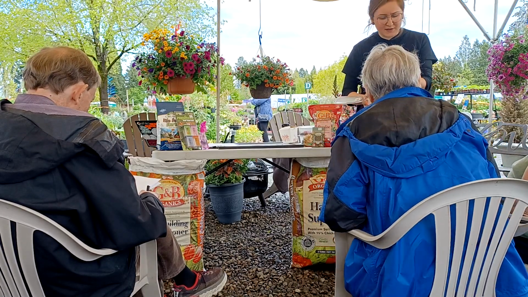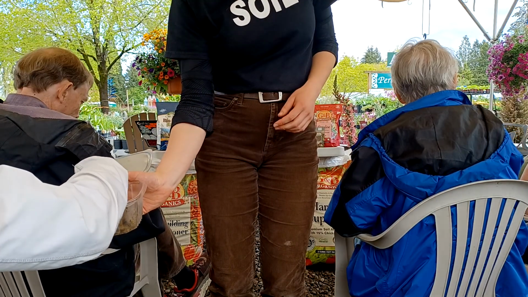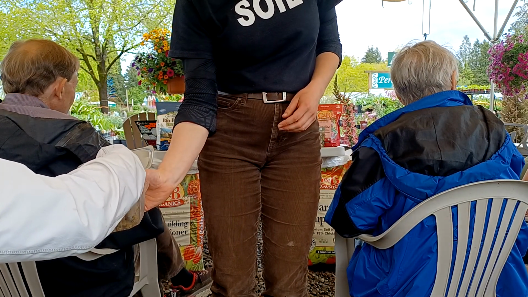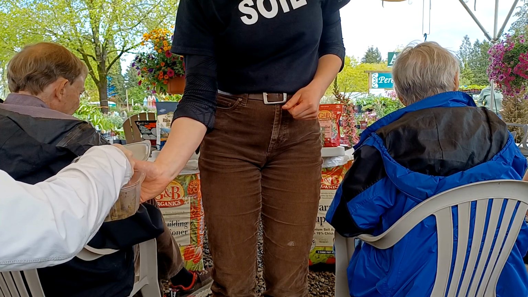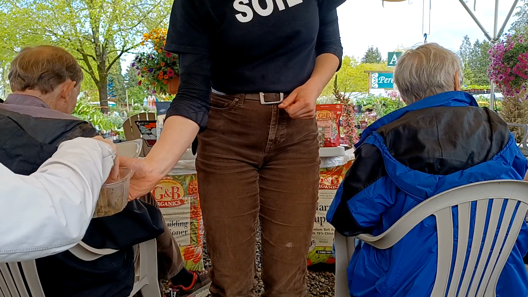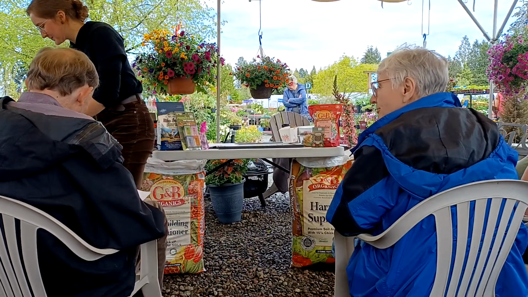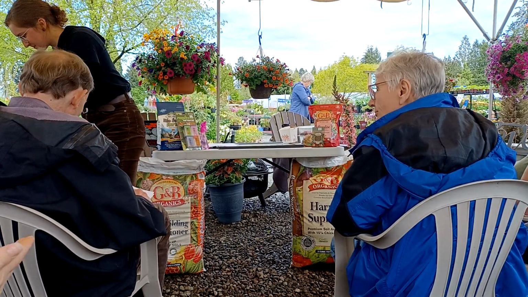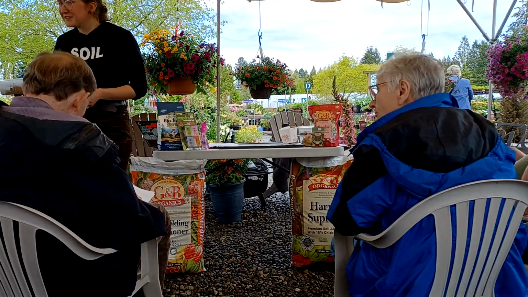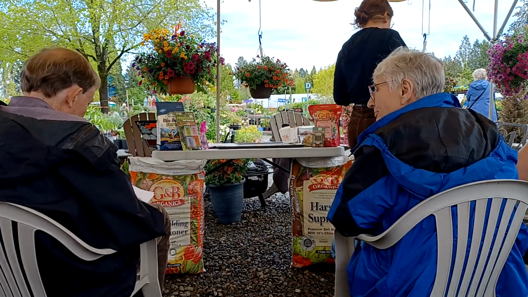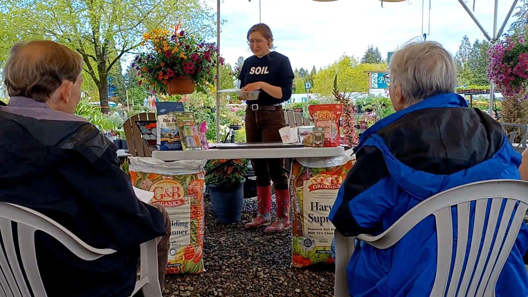Does anybody else want to feel? Super sandy, you've had that before? Yeah. Maybe some clay in my soil, it can sit there and make mold. Like clay sand, it's got a little bit of grit, but it's got a red color. Would you like to feel? So that's an example of a super sandy soil.